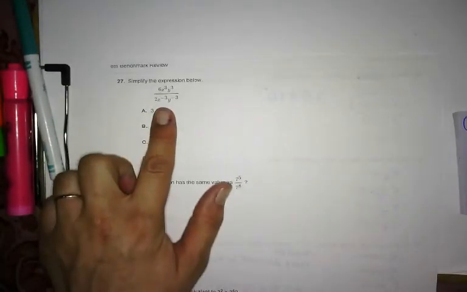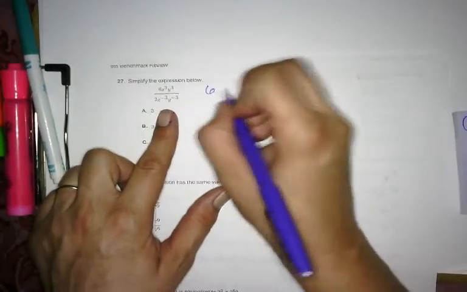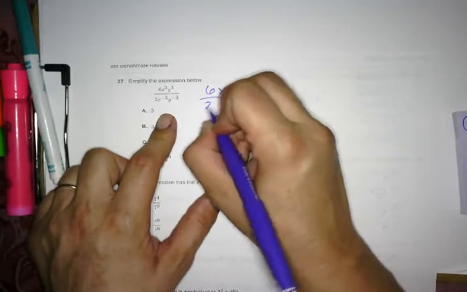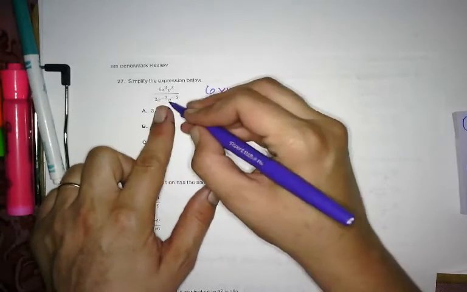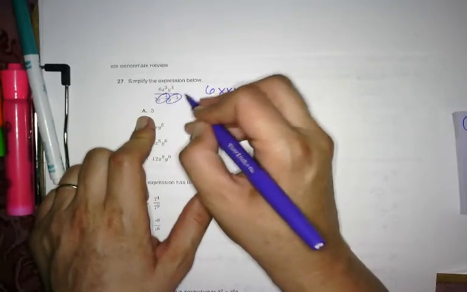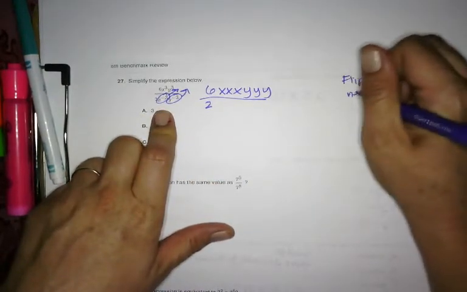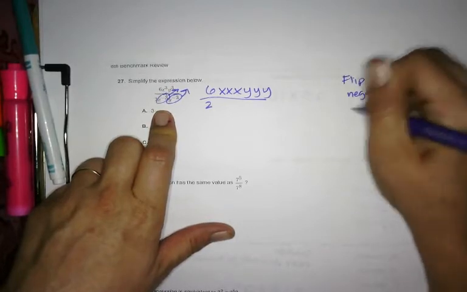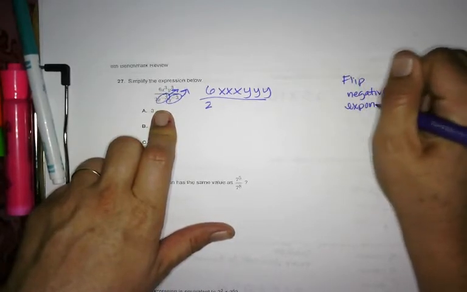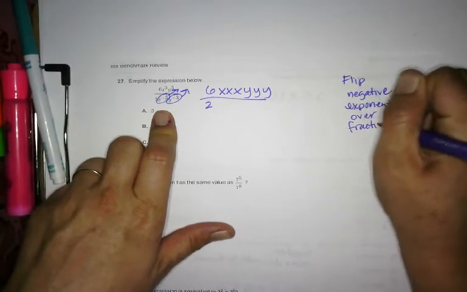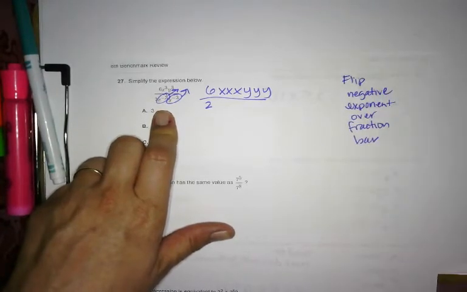Alright, exponents. If you look at this exponent, basically this says 6x, x, x, y, y, y, and then 2. And then these x's, when they're negative, are really saying division. So the trick is, if you flip your negative exponent over the fraction bar, it switches the sign.